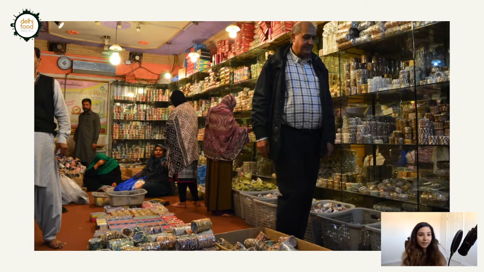Next, we have Bangle Market, where you can find all sorts of churia in Anarkali Bazaar. This is a particularly popular spot on Eid because women come here to buy bangles and churia that they'll wear with their new outfits on Eid.